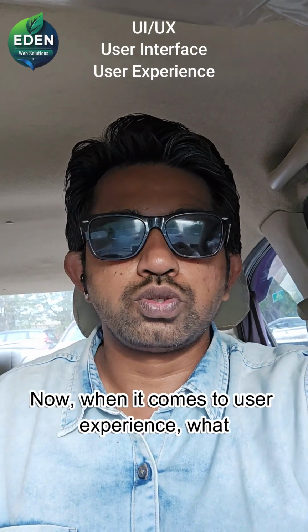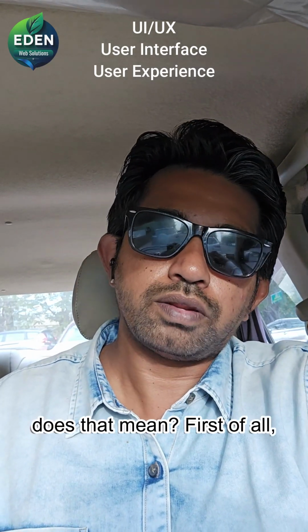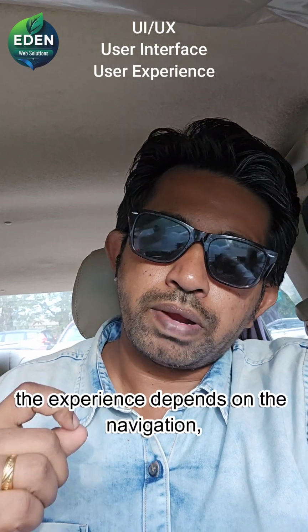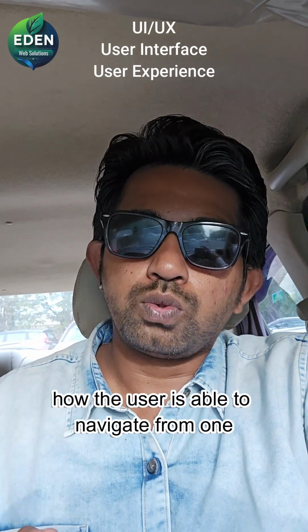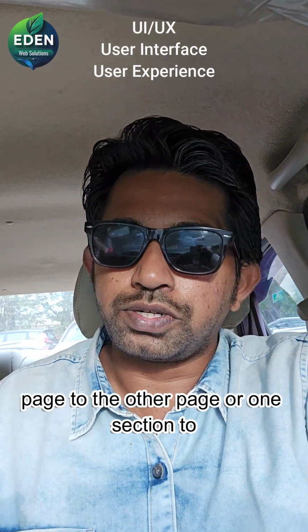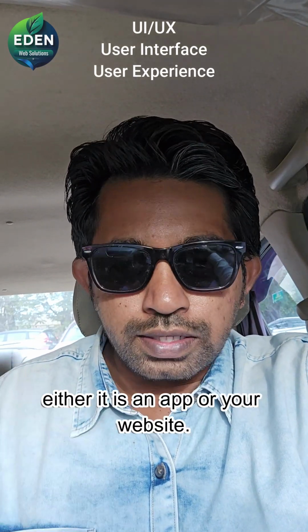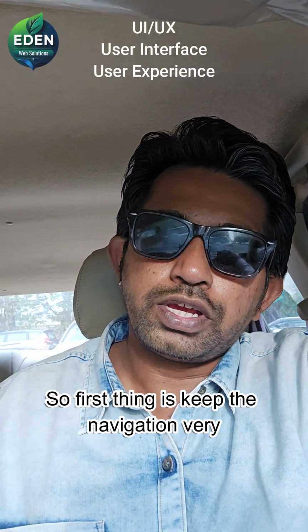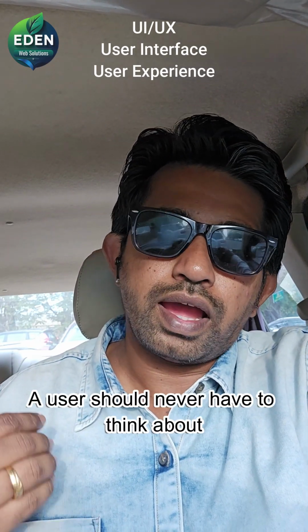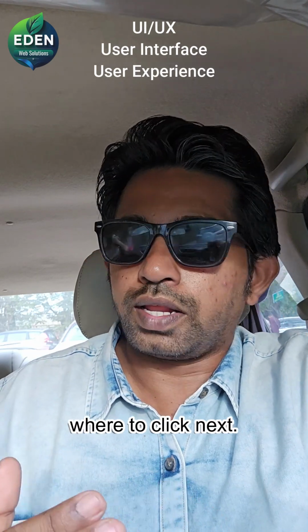Now, when it comes to user experience, what does that mean? First of all, the navigation. The experience depends on how the user is able to navigate from one page to the other page or one section to the other section, either in an app or your website. So first thing is keep the navigation very simple and predictable. A user should never have to think about where to click next. They should be guided through the design.